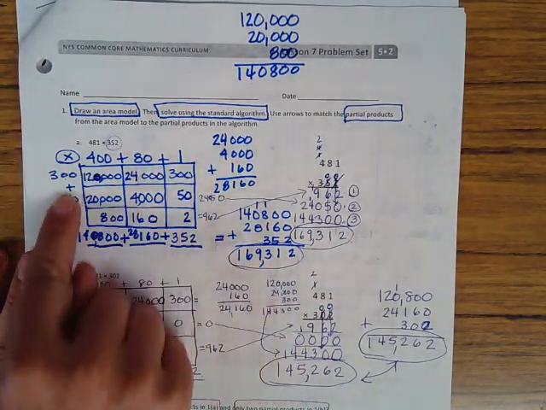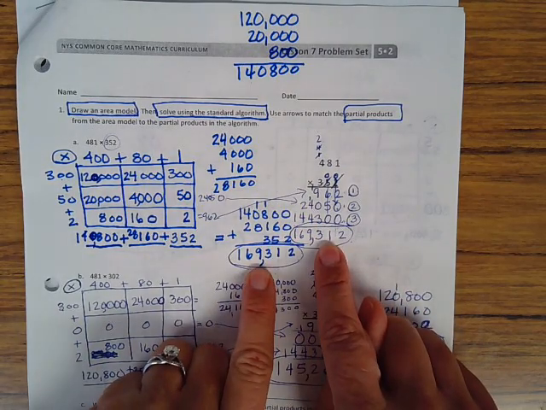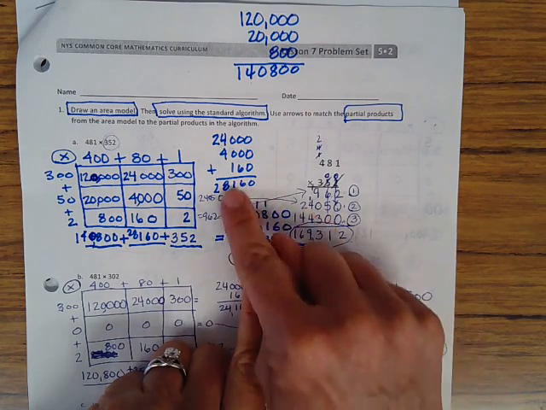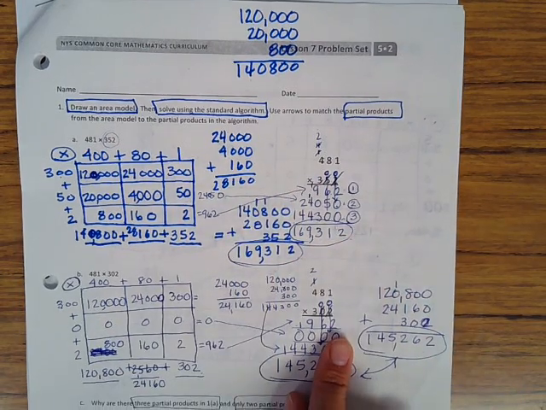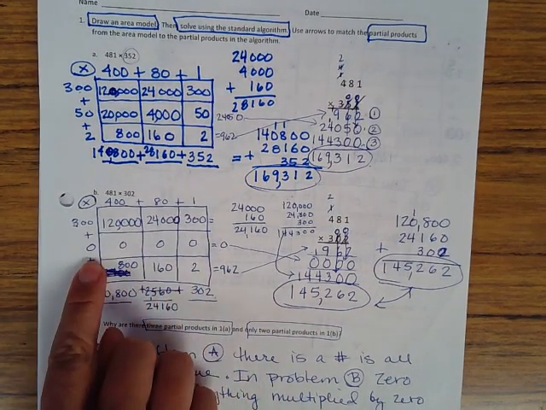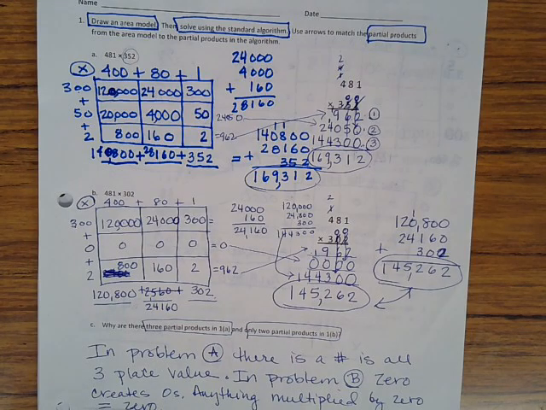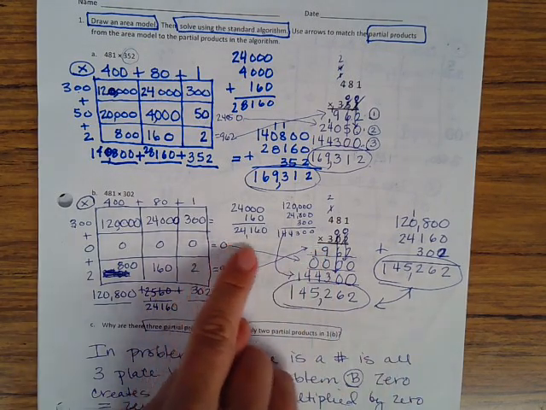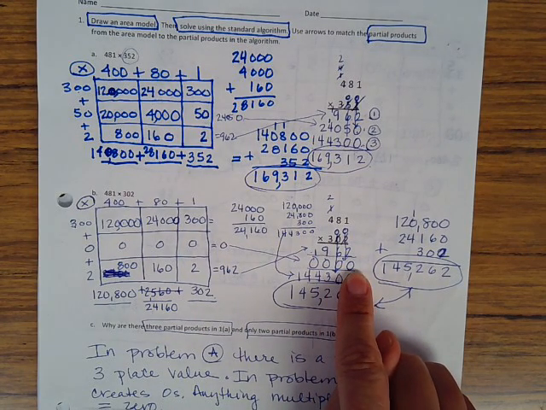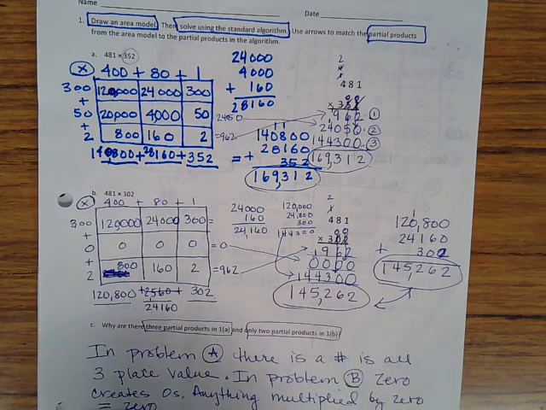So right here we have our area model and we have our standard algorithm. And if you can see, my two numbers match up. And yes, I did draw my arrows to match up with my multiplication, my partial products. Then over here, I did add my 0 in the middle so that I would remember that, but you don't have to. But yes, I was able to find those partial products sitting in my standard algorithm. And yes, my numbers add up.